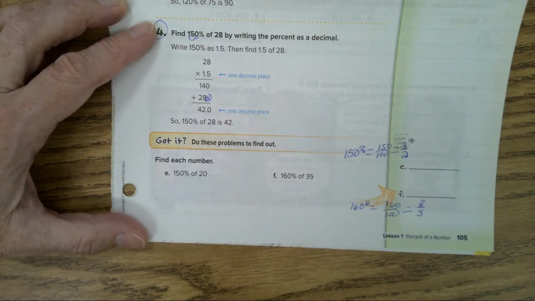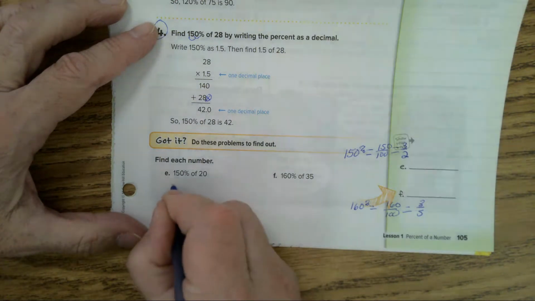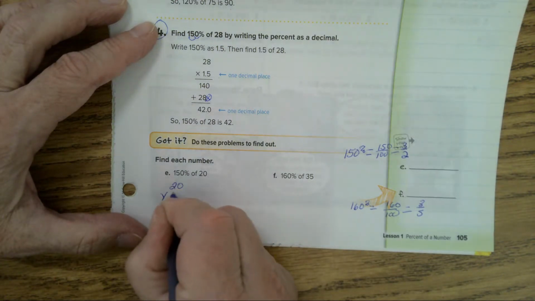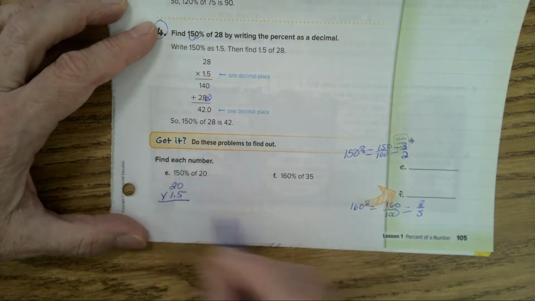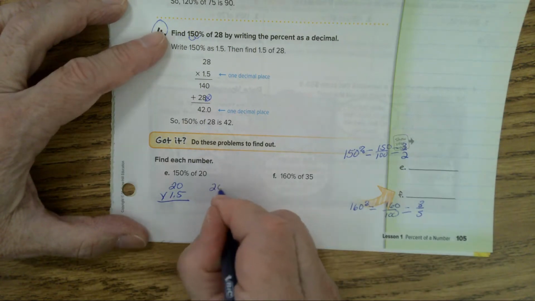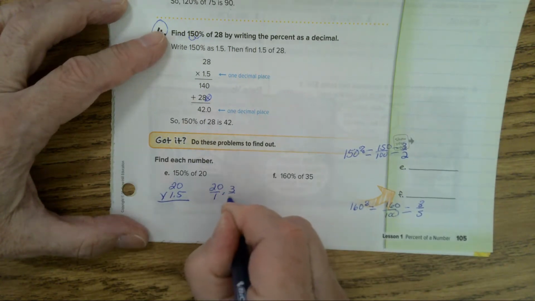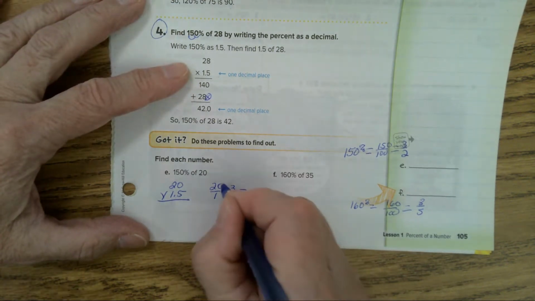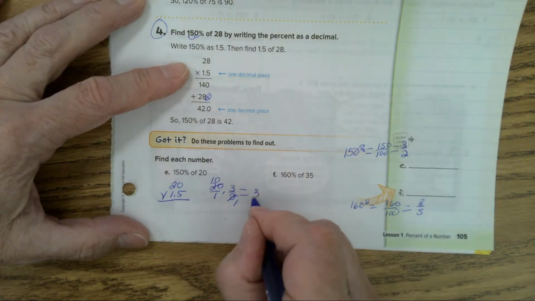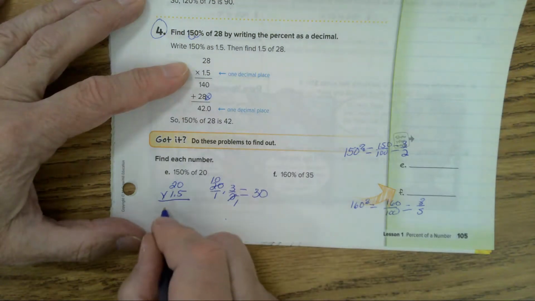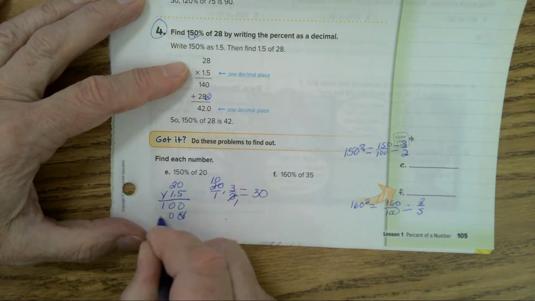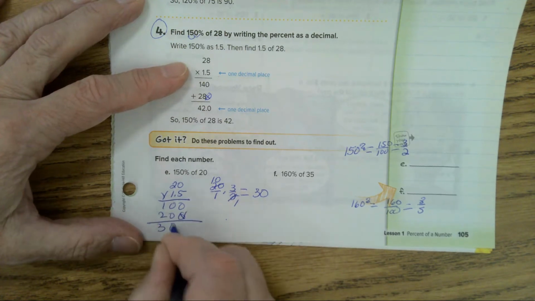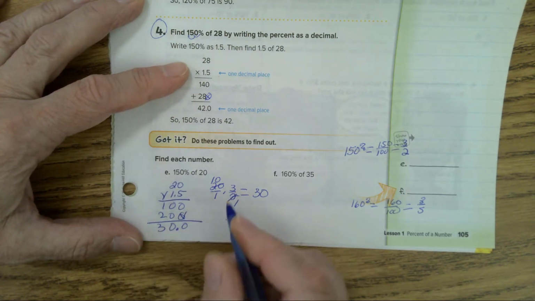Okay, so for letter E, you could take 20 times 1.5, or you could do 20 over 1 times 3 over 2, which is my preference. 2 goes into 2 once, 2 goes into 20 ten times, and you end up with the answer of 30. You would still get the answer of 30 here. Don't forget to put your decimal point.